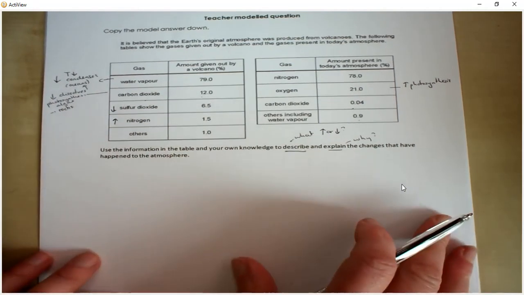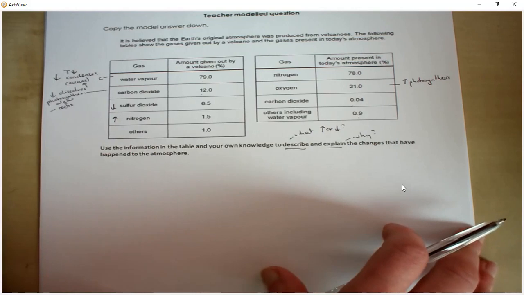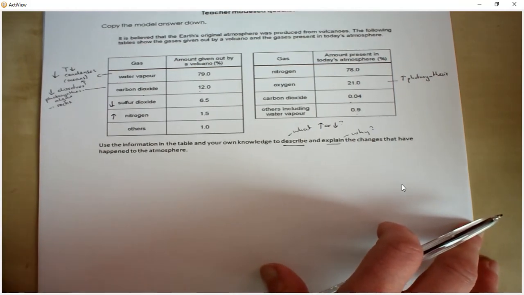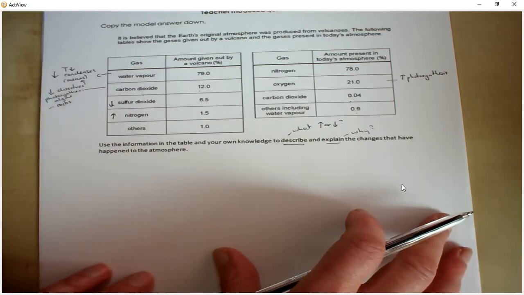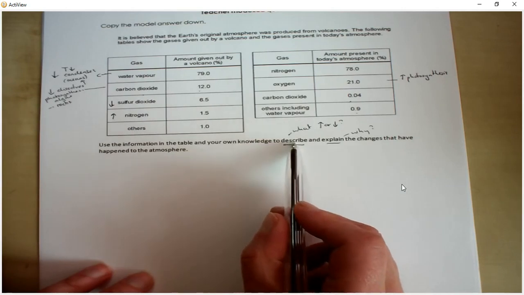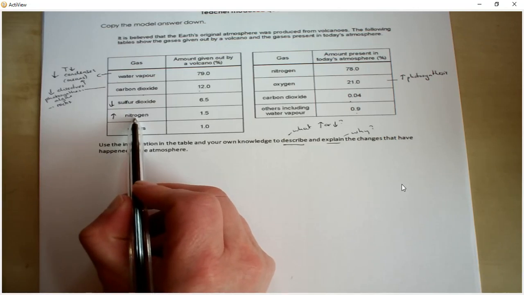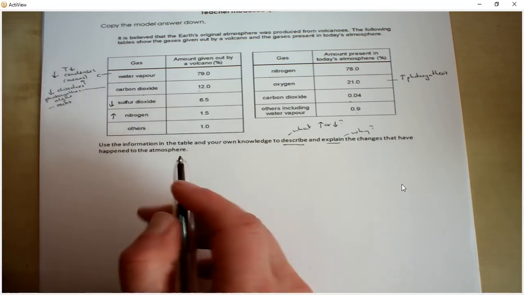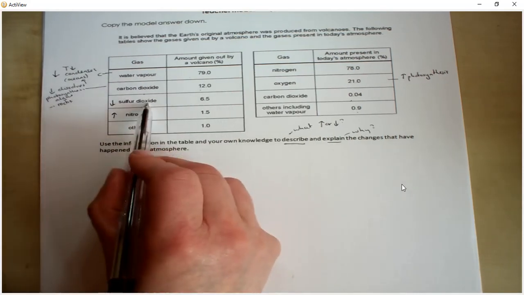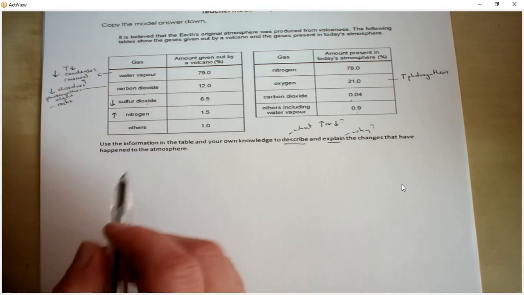So now remember, we need to write in full sentences and make sure our spelling and grammar is correct, because you can be penalised if your writing hampers your communication of your science. So we need to describe and explain for each of them. So I've said for sulfur dioxide and nitrogen, we just need to describe. When we're describing it, we should use the data in the table. So we need to make sure we use that. So the sulfur dioxide has gone from 6.5 to less than 0.9. And the nitrogen's gone from 1.5 to 78. So I'm going to write that now.